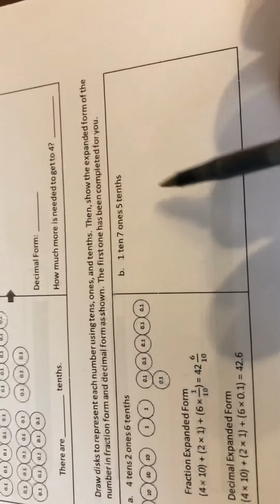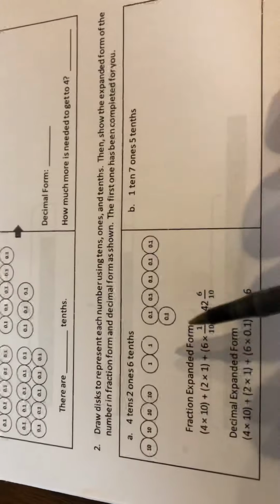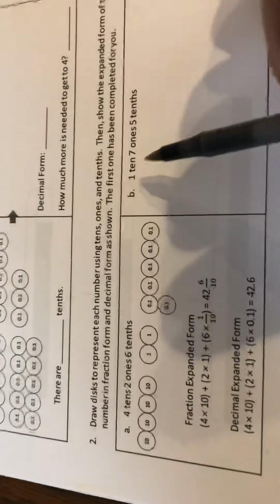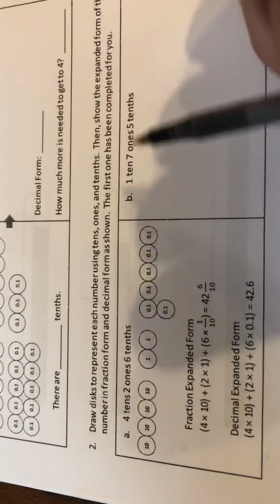So use this right here to help you with your work over here. All right, it's going to be exactly the same. You just have different numbers and different amounts, okay? This will help you with that, all right?